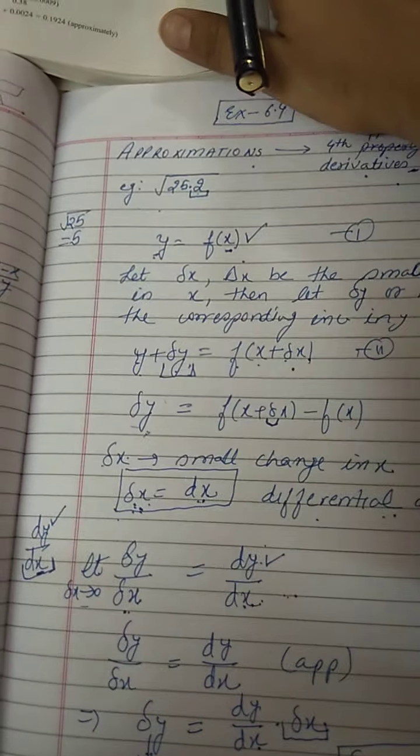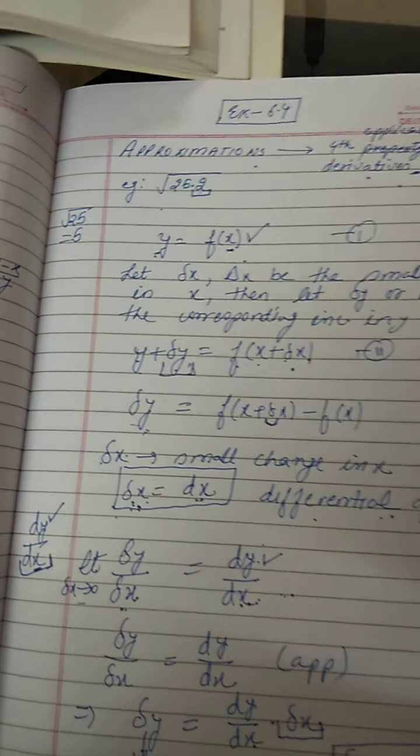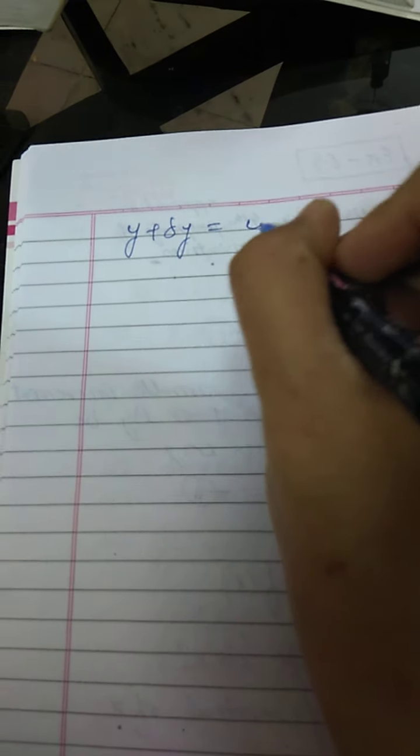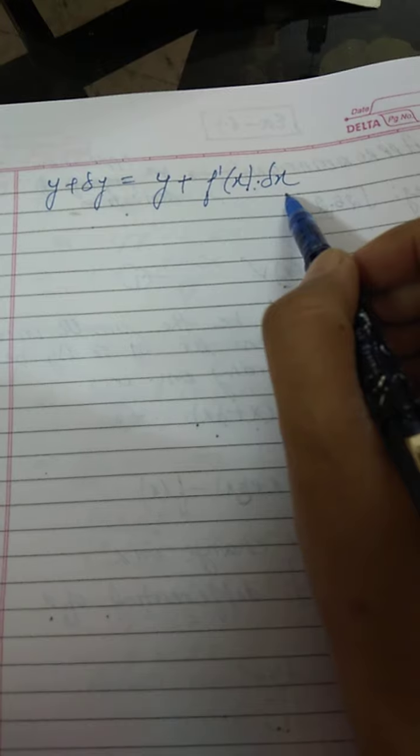So it means we can write it as y plus del y is equal to y plus the value of del y. What was the value of del y? F dash x into del x, right? F dash x into del x.